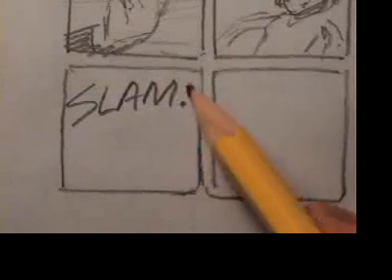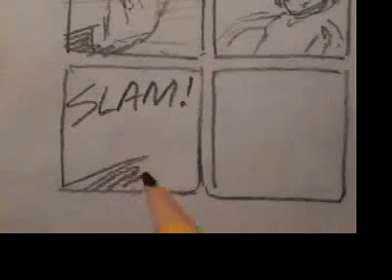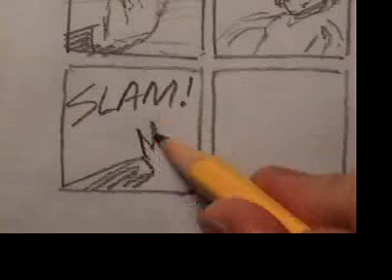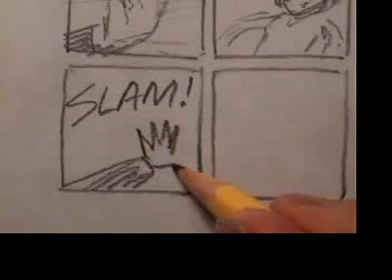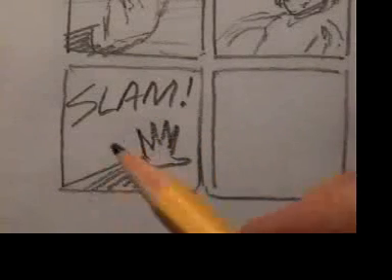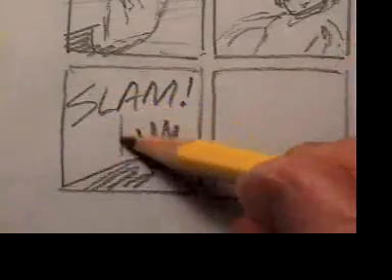And finally, moving down to one more panel down here, the actual slam as the hand hits the door and slams it shut. Okay, beautiful hand there. That's the great thing about the thumbnails, is you really don't have to be that great of an artist to do them.